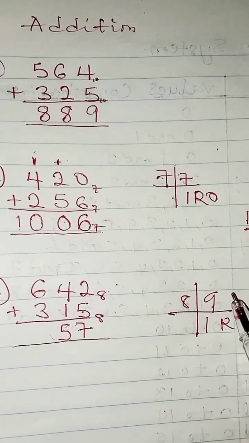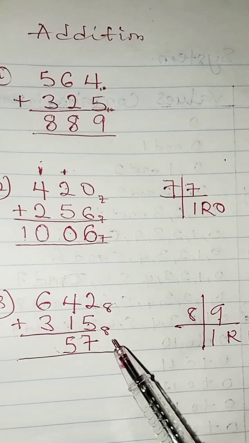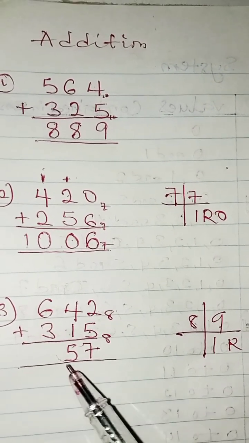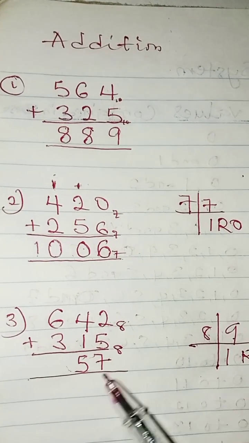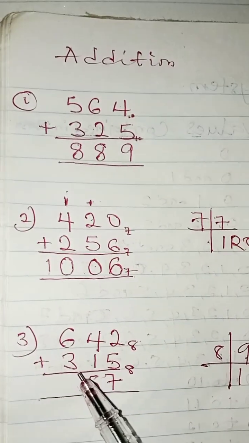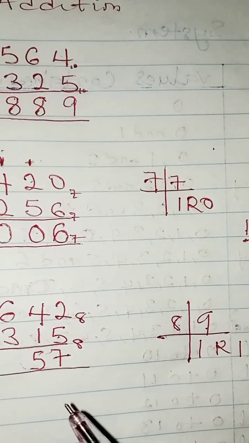This is what we got for adding 6 to 3. We got 9. So we can't write 9 here because 9 is more than our base. Remember I said, when you are adding or subtracting and your value is equal to or more than your base, you have to break it down. So 6 plus 3 gave us 9, and we can't write 9 here, so we break down 9 by our base 8.